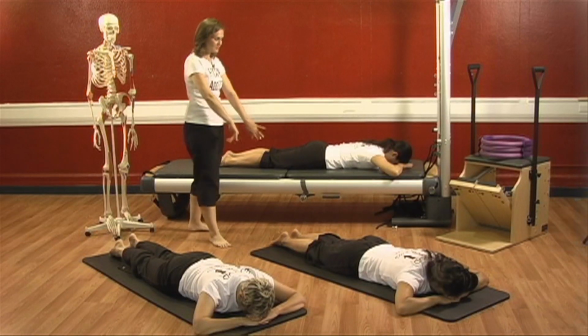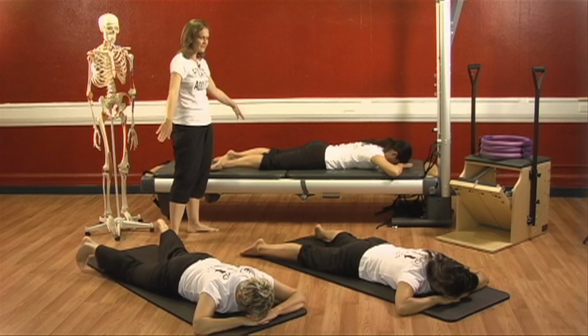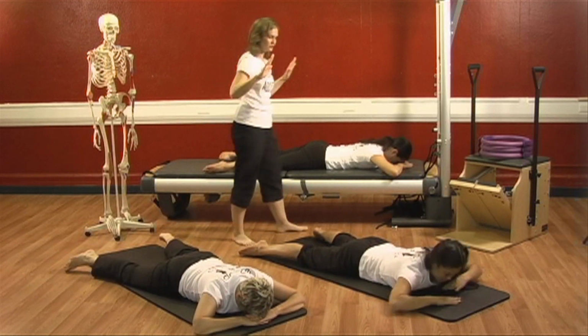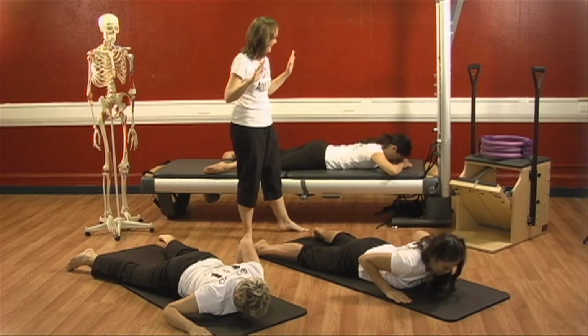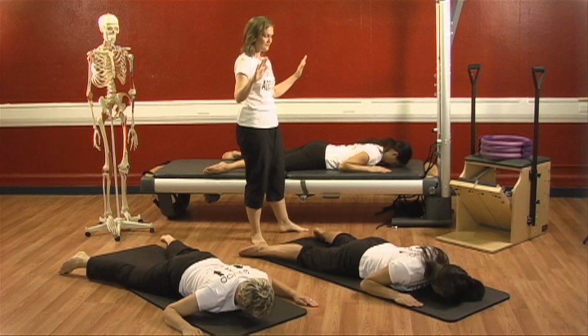Good job. Separate your legs wider, a little to the outside of your mat. Turn your legs out and bring your hands now by your shoulders. We're going to do swan dive preparation like we did last time. So elbows are down, hands are to the outside of your mat.